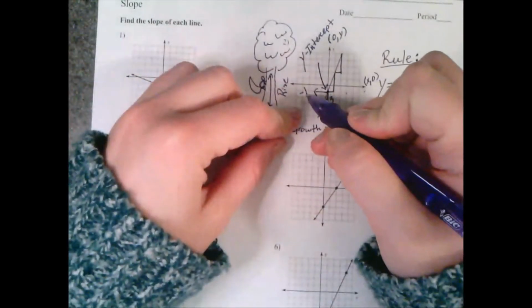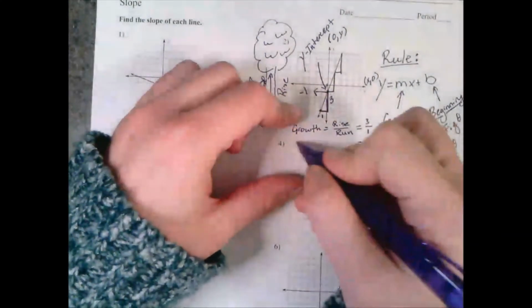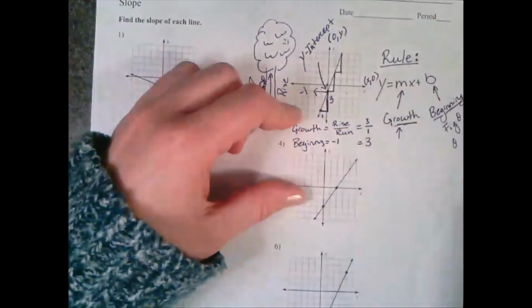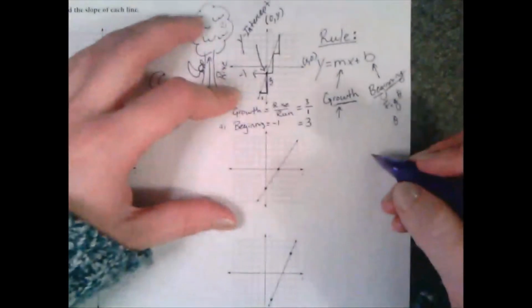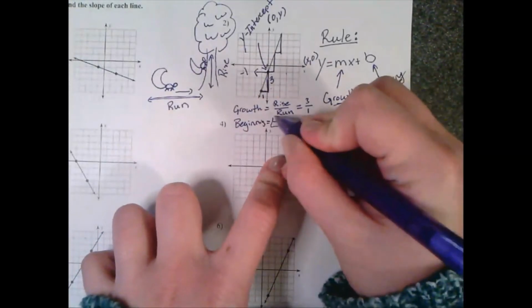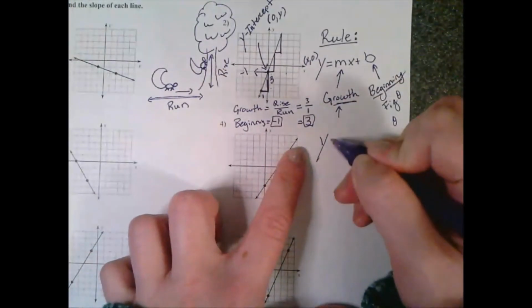Okay, so -1. So our beginning is equal to -1. So we take that. I know this is a lot of writing. What's important is this and this. We're going to take that and stick it into our rule format.